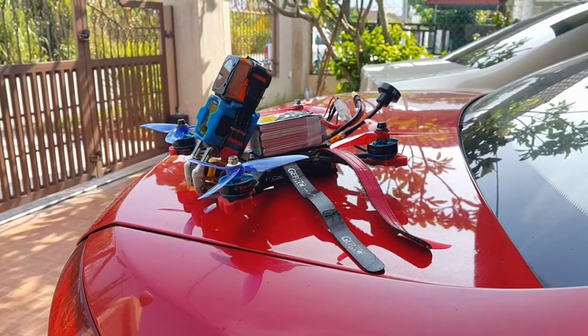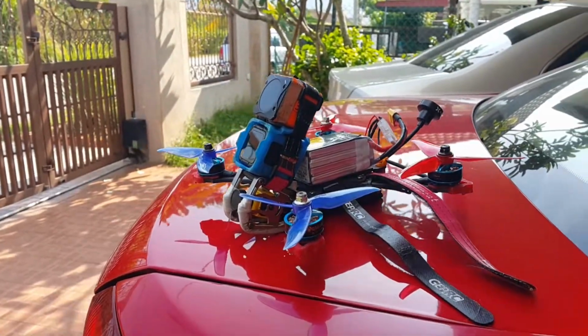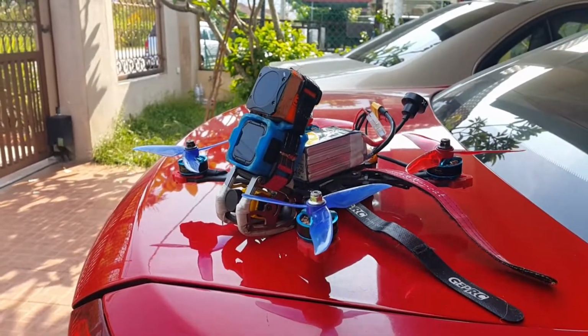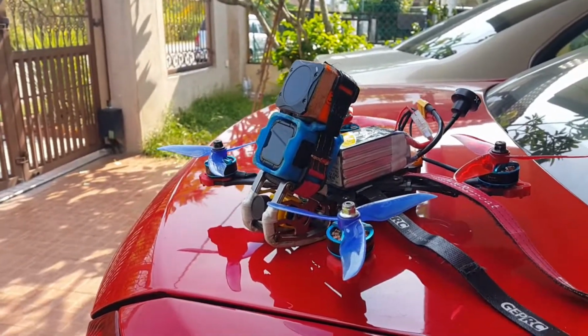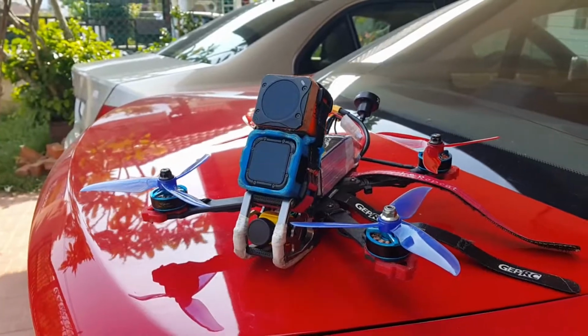So let me show you my setup. So this is my setup for doing a test, and I'm going to compare the footage between the Runcam and the Session 4.